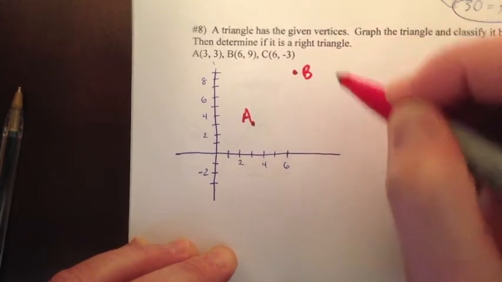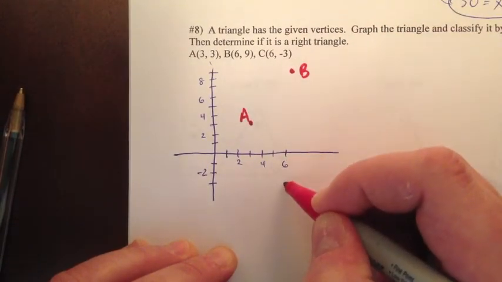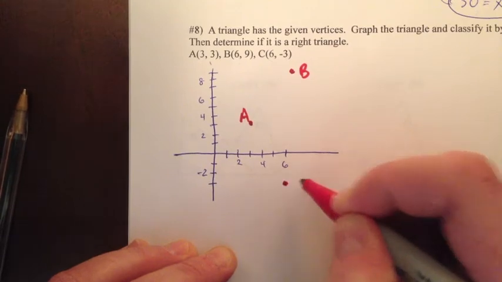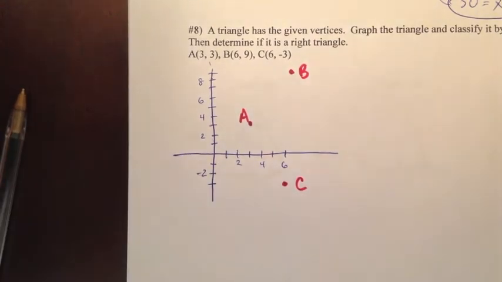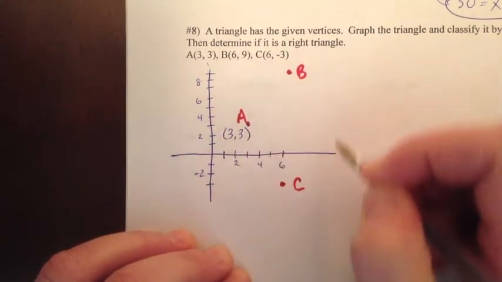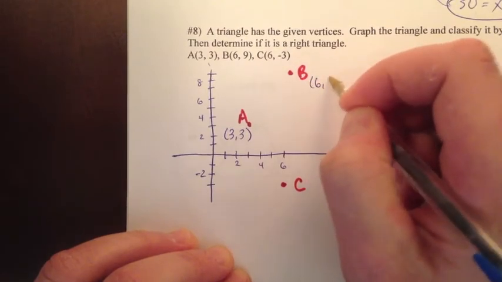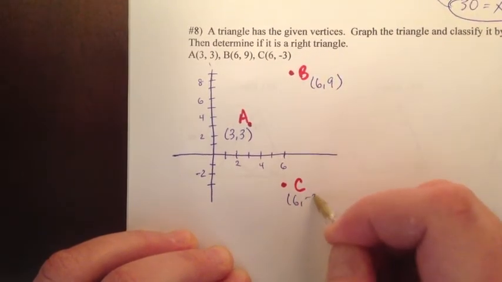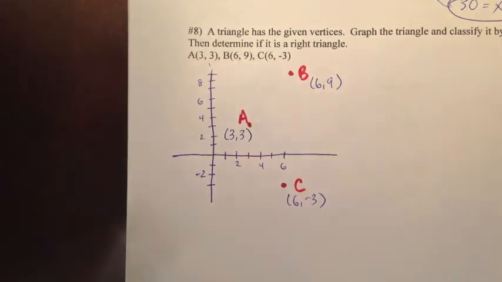There's B, and we have 6, negative 3. There's C. And the other thing I'll do here, I'm going to write down that's 3, 3. This is 6, 9. This is 6, negative 3. And then we can connect this, and what we have is a triangle.